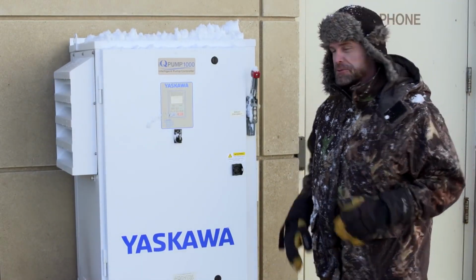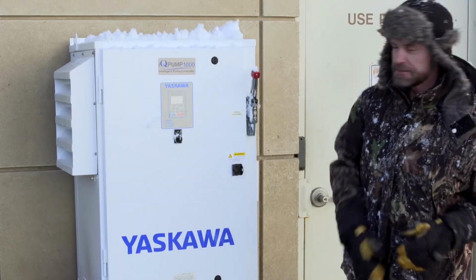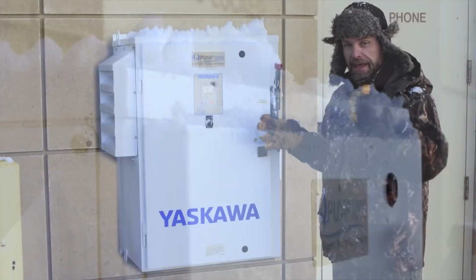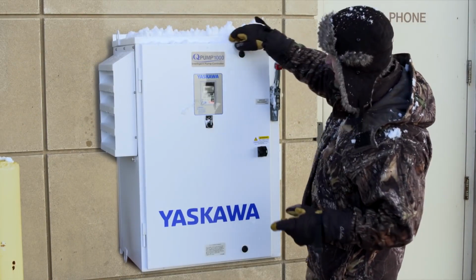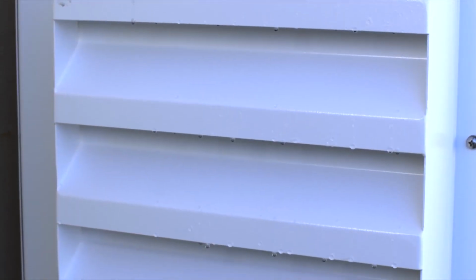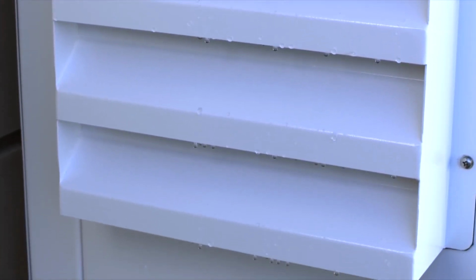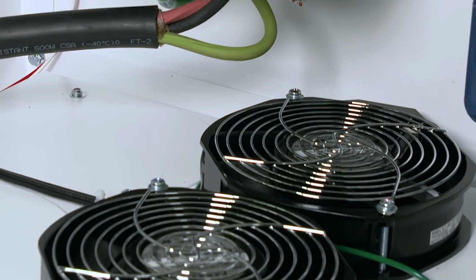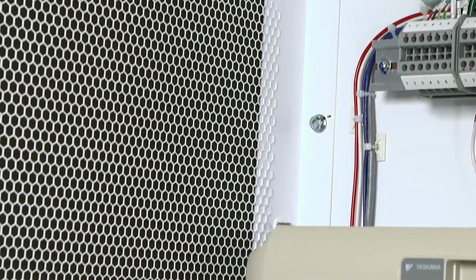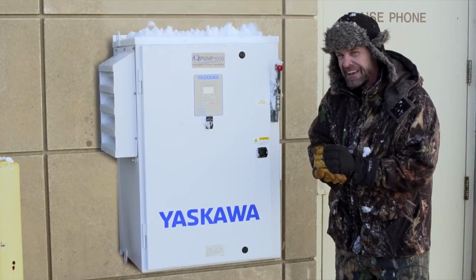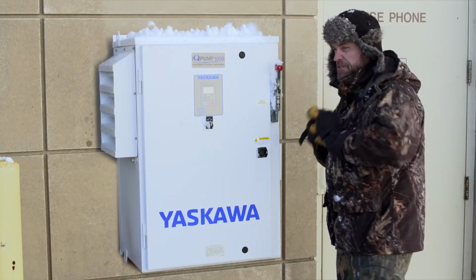NEMA 3R enclosures are designed for outdoor applications. They provide protection against falling rain, sleet, snow, and prevent damage from the formation of ice on the enclosure. Rain hoods over the ventilation holes prevent rain and insects from entering the cabinet. Yaskawa 3R enclosures also include filters to provide some protection against the ingress of dust and dirt, which is not a requirement for UL or NEMA specifications.